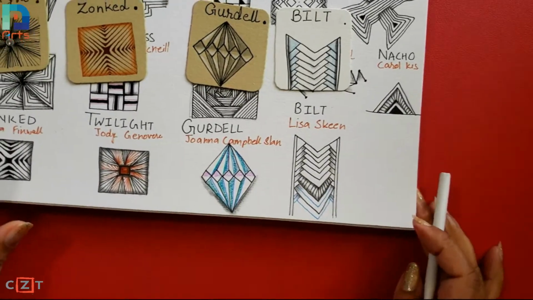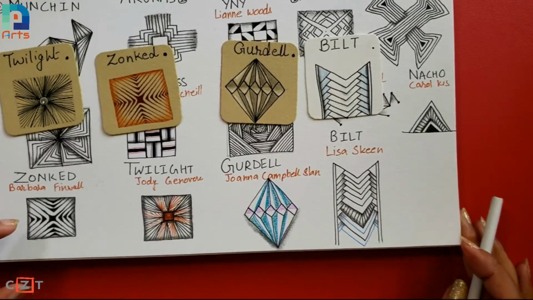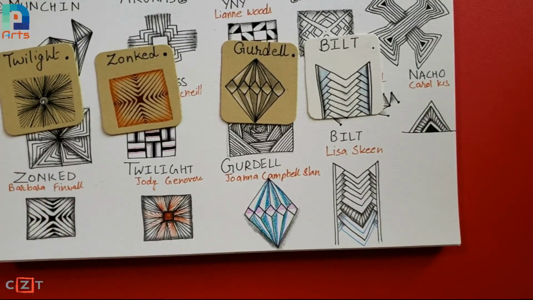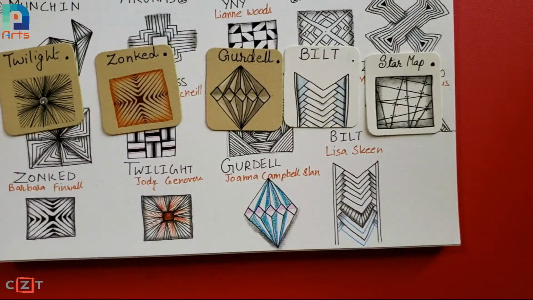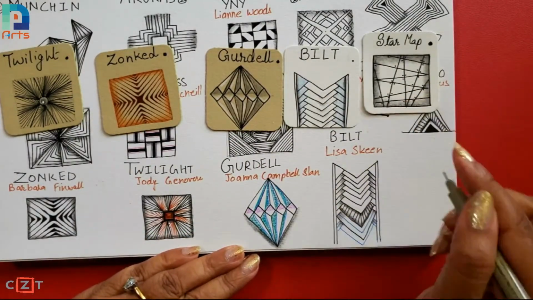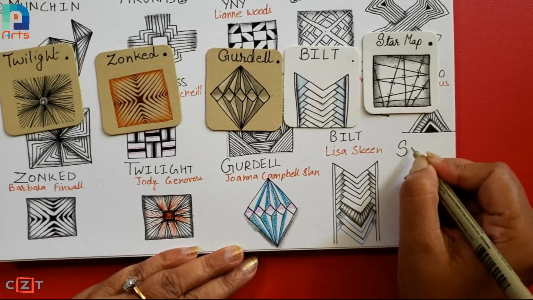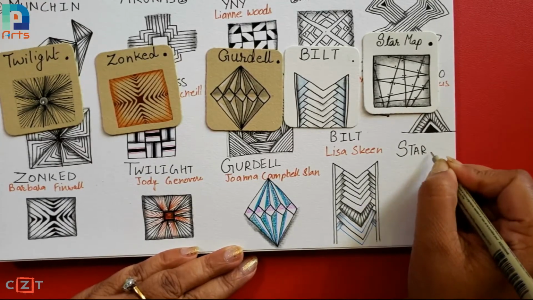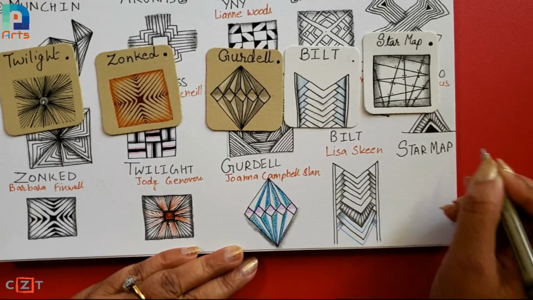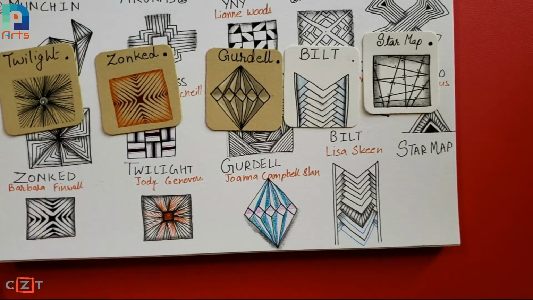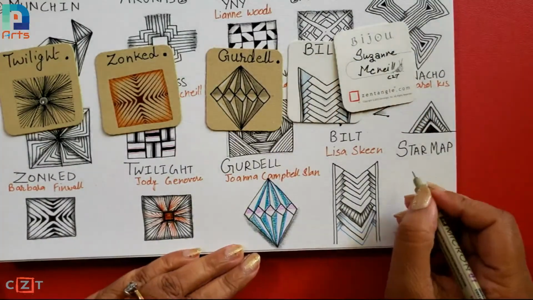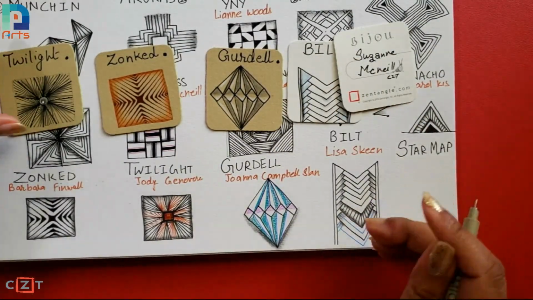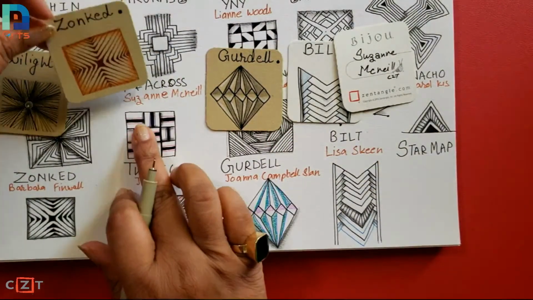This is the Bilt tangle in a little variation. And now let's do the next tangle, the star map. And the star map tangle has been deconstructed by Suzanne McNeil. Again, we did one more with the Suzanne, this up and across.